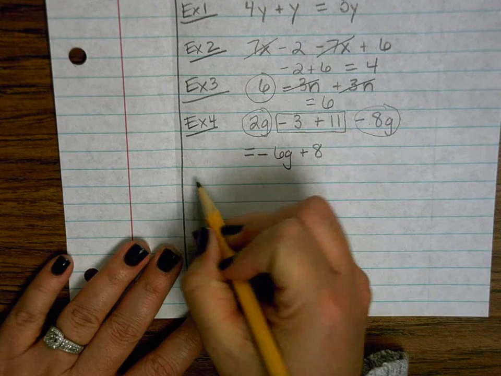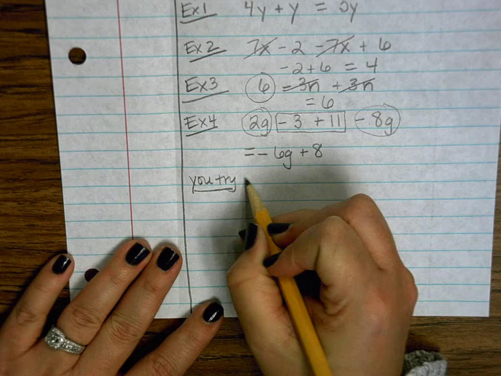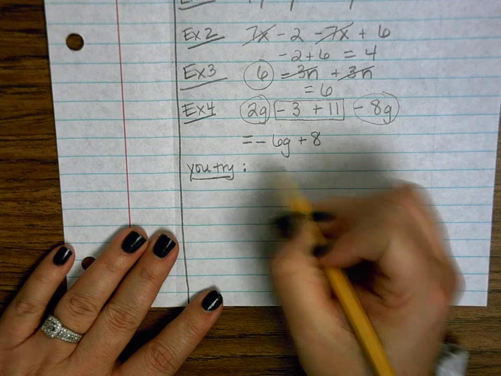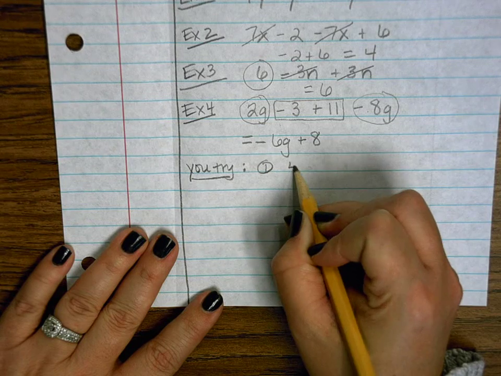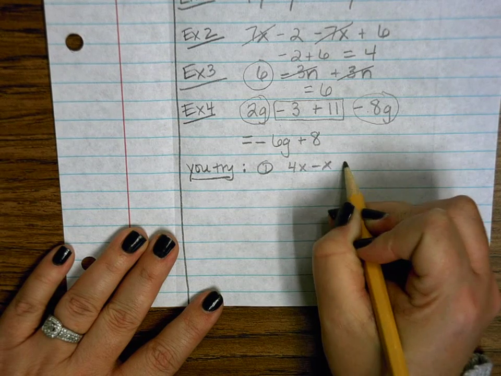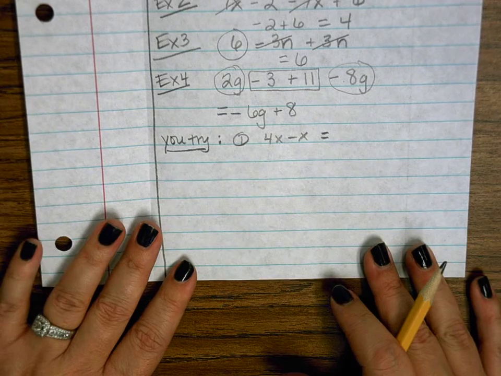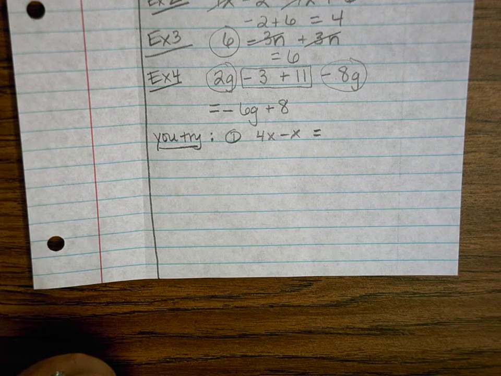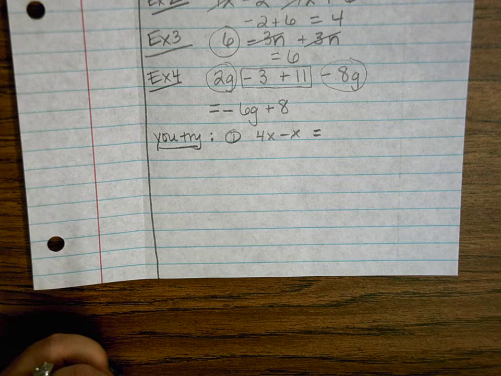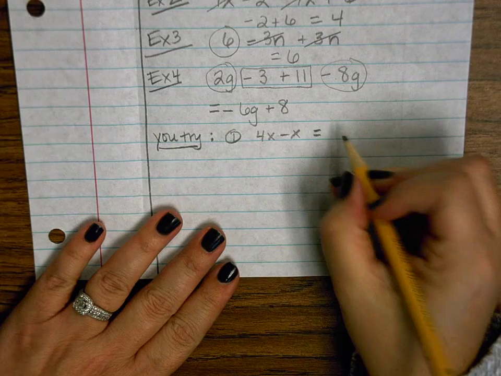All right, let's do some U tries. Remember, on the U try, just raise your hand, but don't yell out the answer. So the first one, I'm going to give you two of these. The first one is 4x minus x. So just raise your hand when you know that one. Okay, everybody can say it. What is it? 3x. Good.